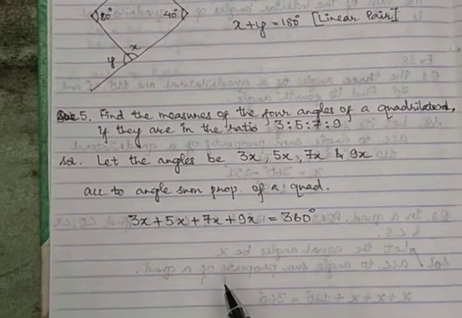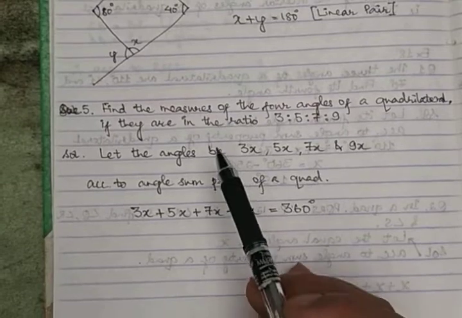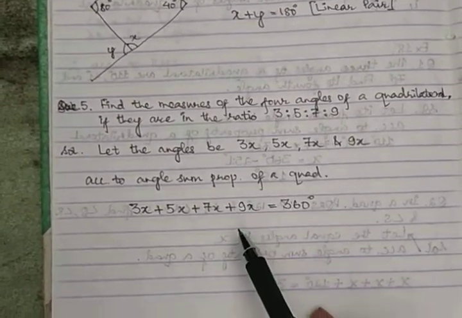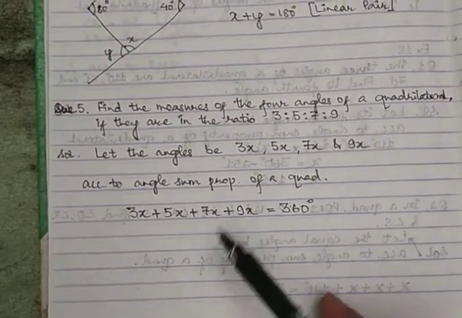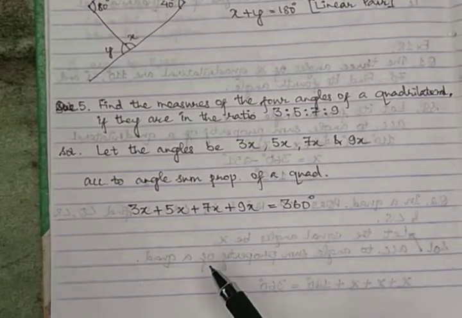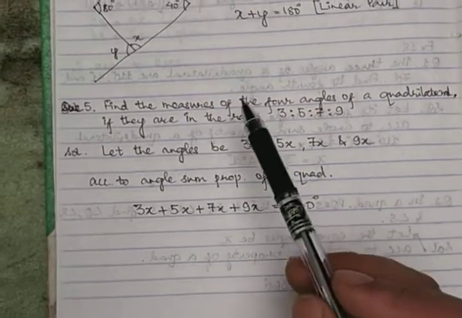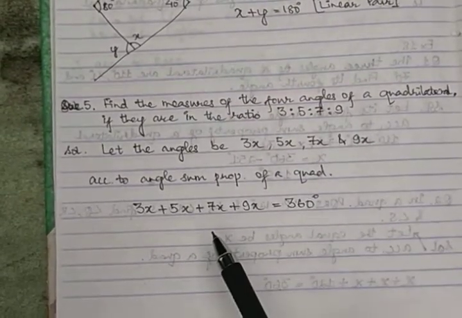Now see, we are not done here, because x is not our angle, remember, because our angles were 3x, 5x, 7x and 9x. As soon as you get the value of x, you will substitute it in each and every angle, and you will get the measure of each angle. Remember that, because the question states we need to find the 4 angles of the quadrilateral.